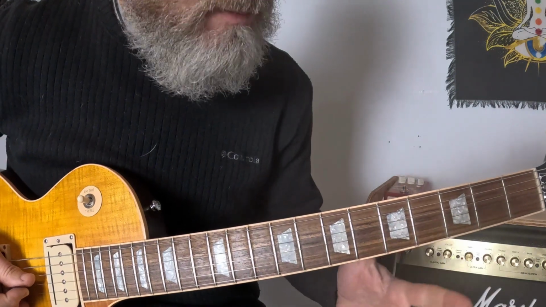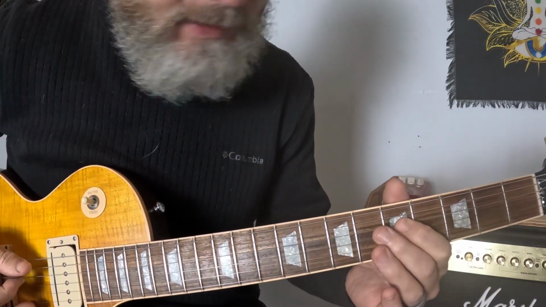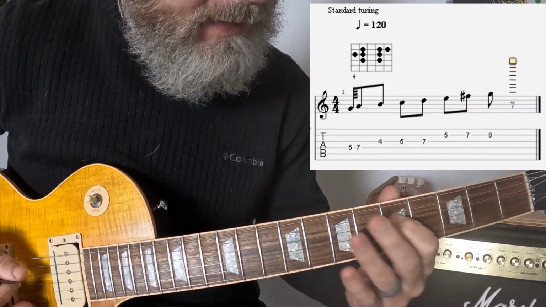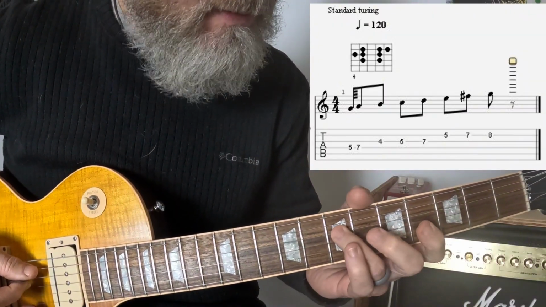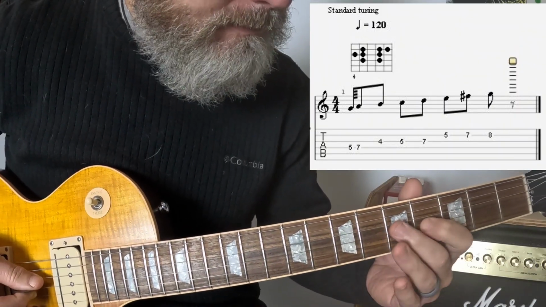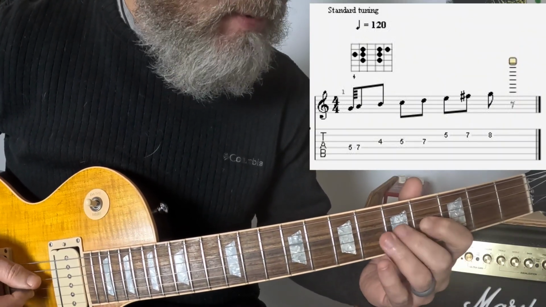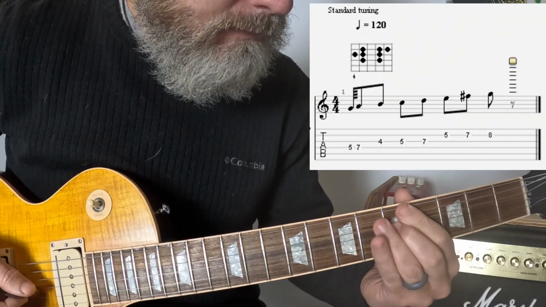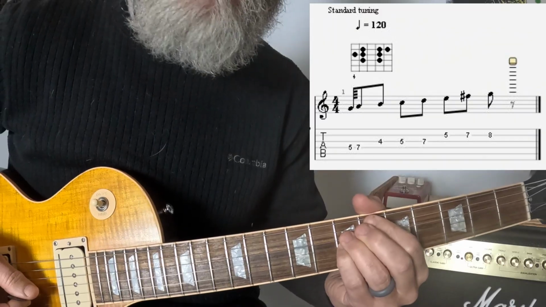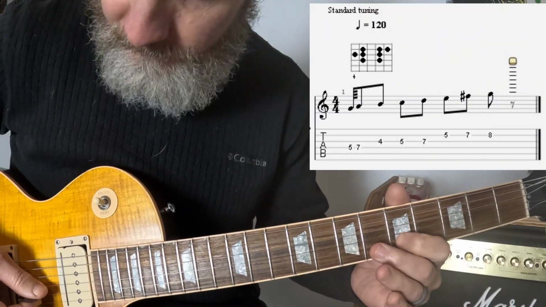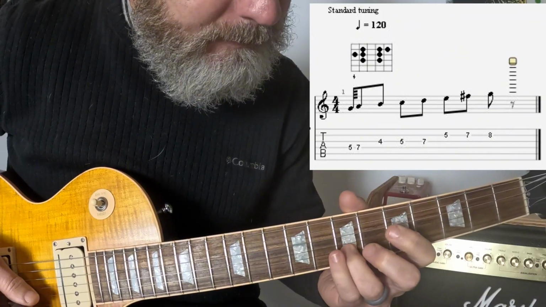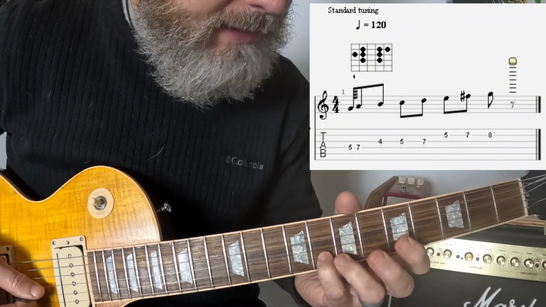The next position that we're going to learn starts on the D string on the 5th fret, and then it moves up to the 7th fret, and then on the G string, 4th fret, and then up to the 5th fret, then up to the 7th fret, then on the B string, 5th fret, and up to the 7th fret, and then to the 8th.